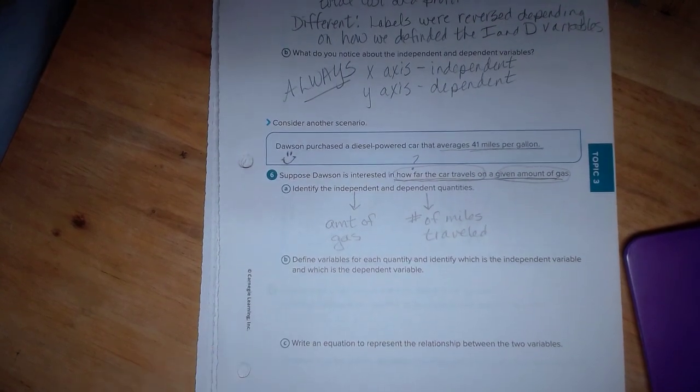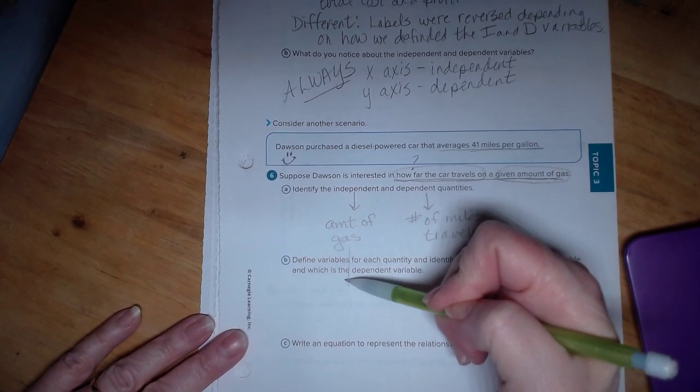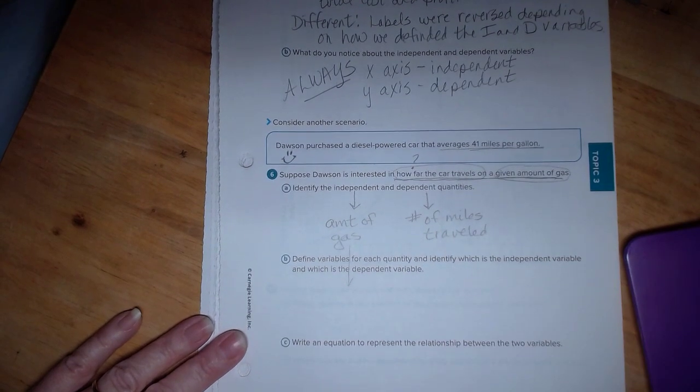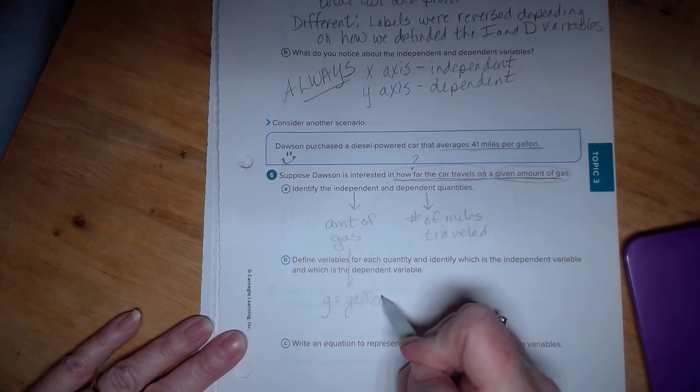Okay, so then it says define variables for each quantity and identify which is the independent variable and which is the dependent. Well, we just did that really, so I'm just going to continue to draw an arrow here for the amount of gas. Why don't we use G for gallons of gas?